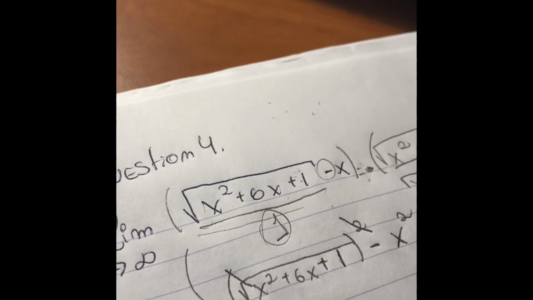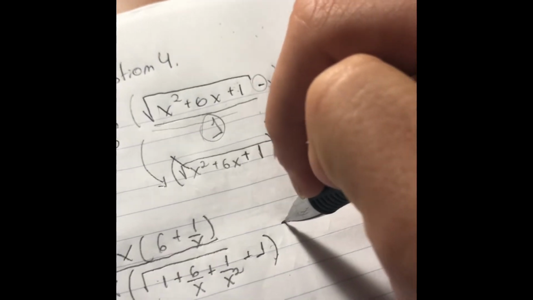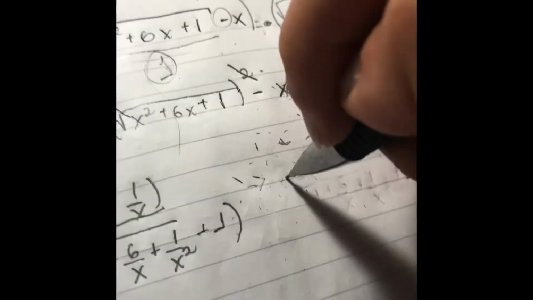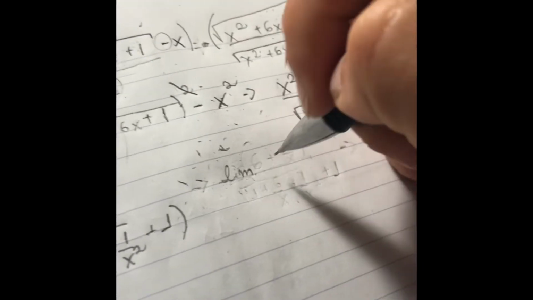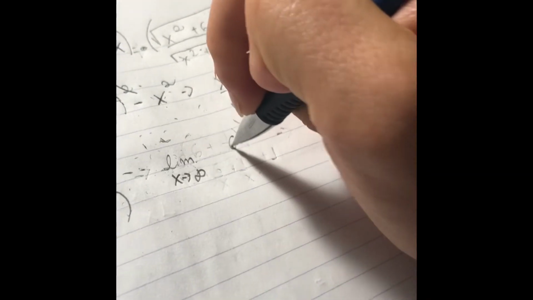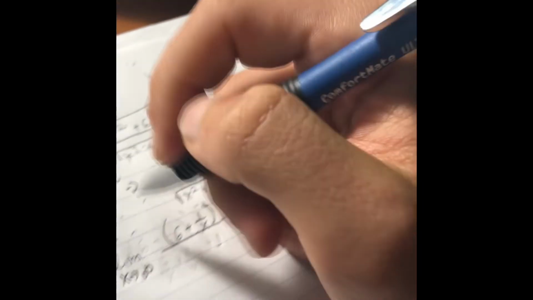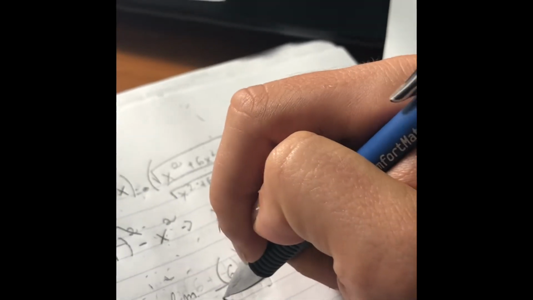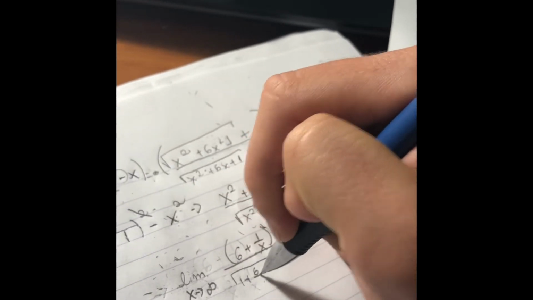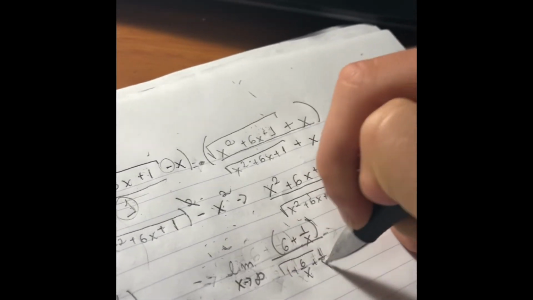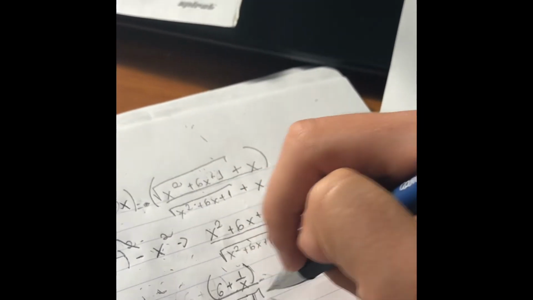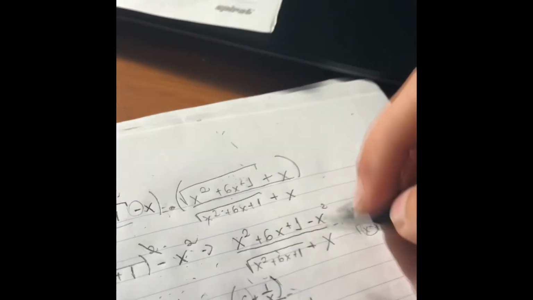All right, so let's go on developing this. After we cancel these x's, we need to remember that we have the limit as x goes to infinity. Here we cancel the x's, so we're going to have 1 plus 6 over x plus 1 over x to the power of 2, plus 1.